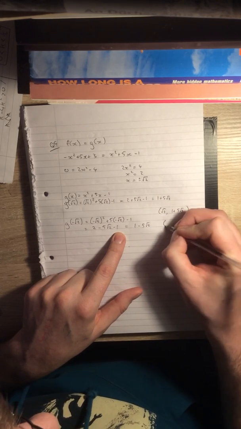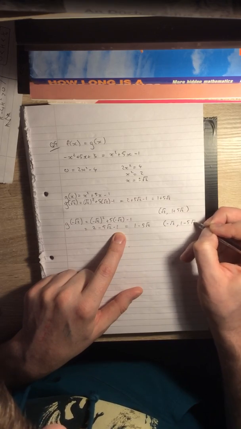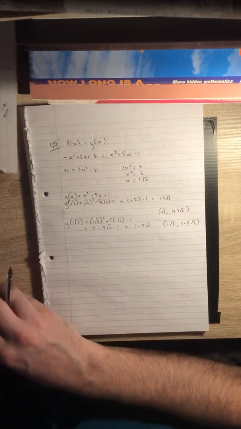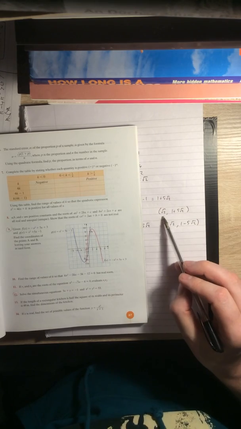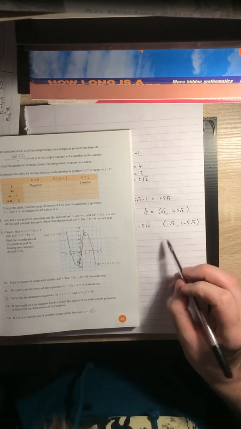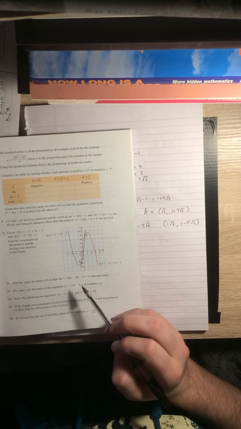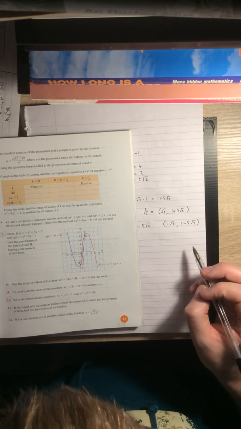Okay, so that's minus root 2, 1 minus 5 root 2. So this one here, positive x value, positive y value, is A. And this one here with a negative x value, negative y value, is B.